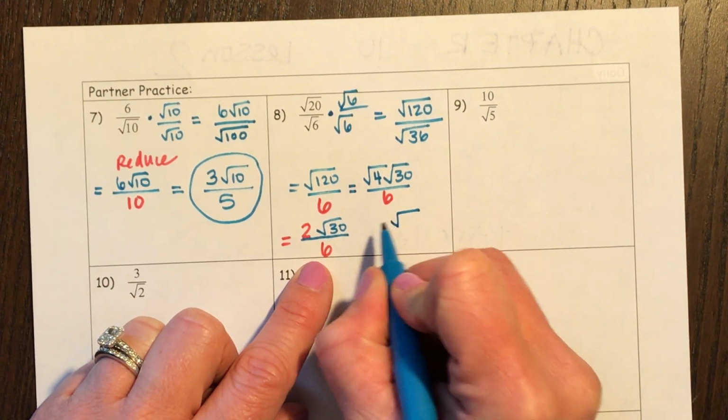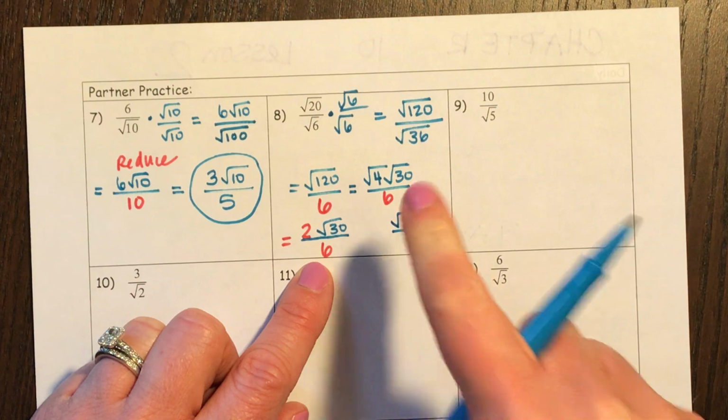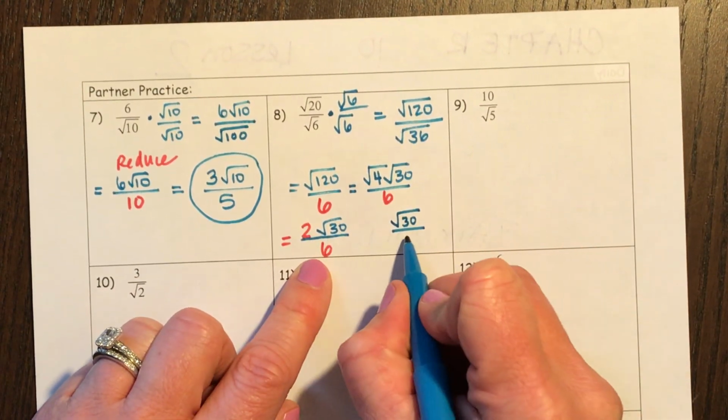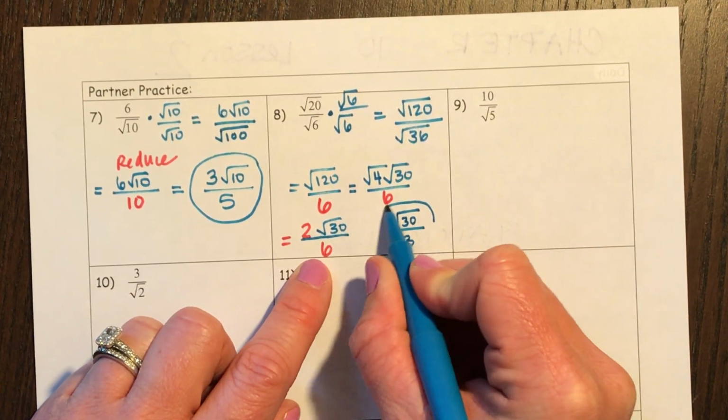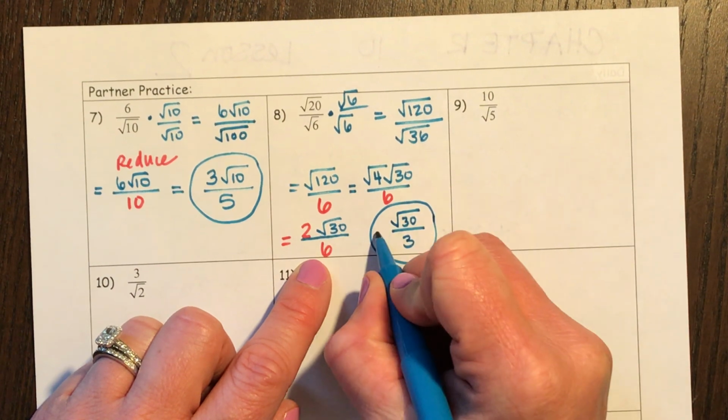You don't need to write 1 radical of 30. You can just write radical of 30. And then if I reduce by 2, the denominator is now 3. Great job.